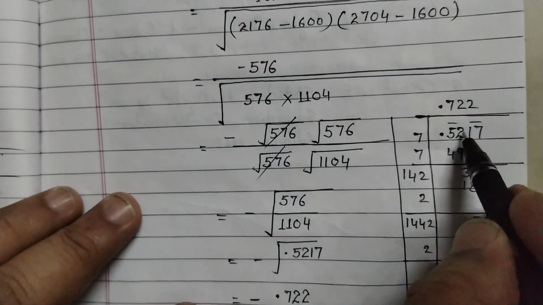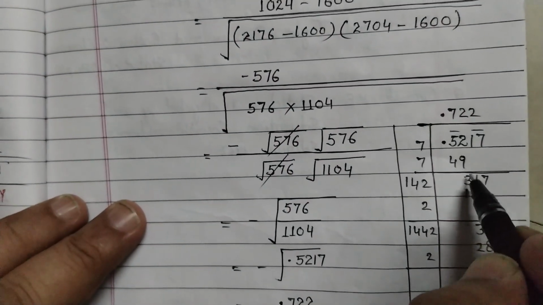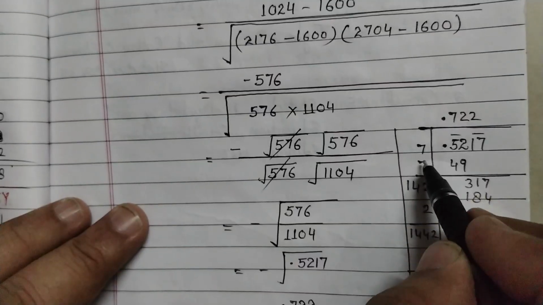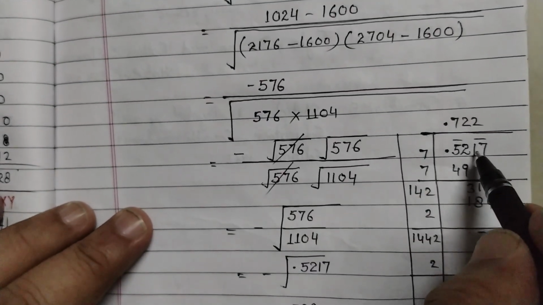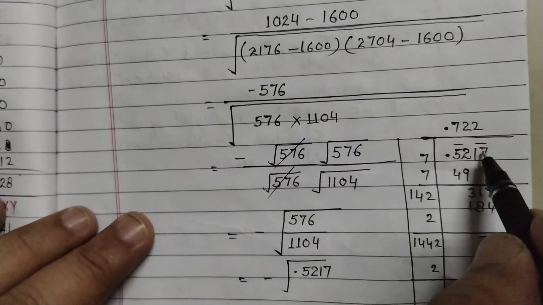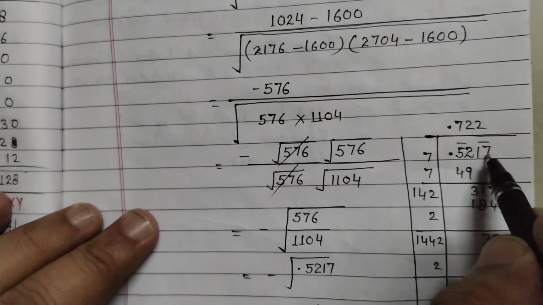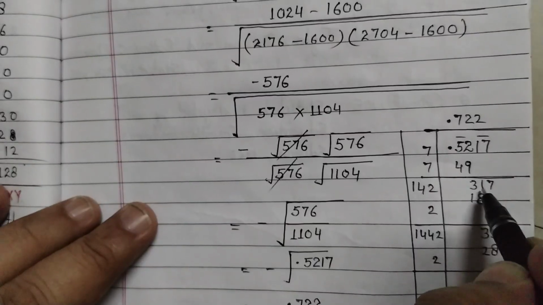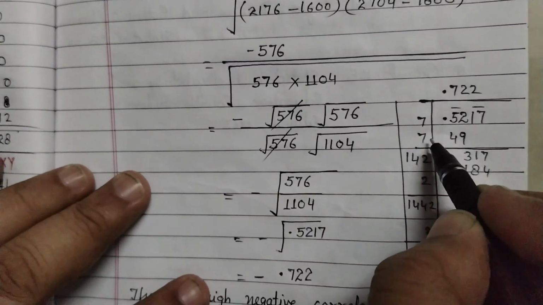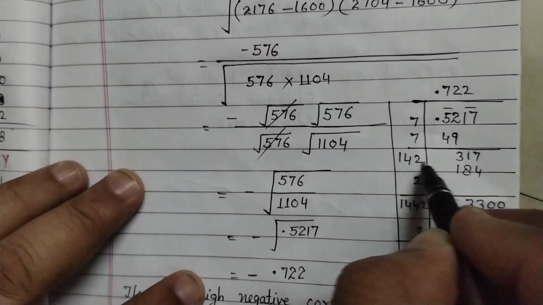Now subtracting, we have only 3. 52 minus 49 is 3. Now 7 plus 7 is 14. Now after the decimal I have to carry down the next pair of numbers, so 17 is written here, 317. Now I have to check how many times it goes.